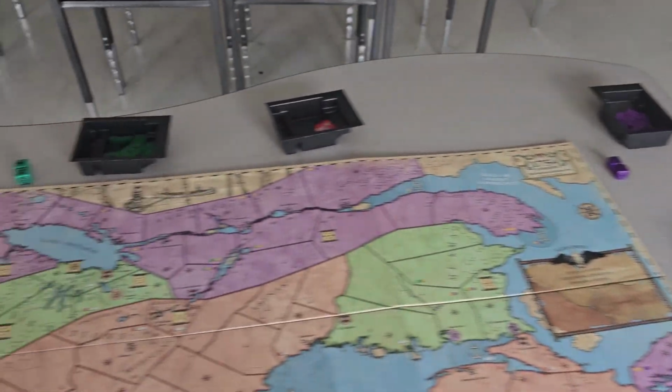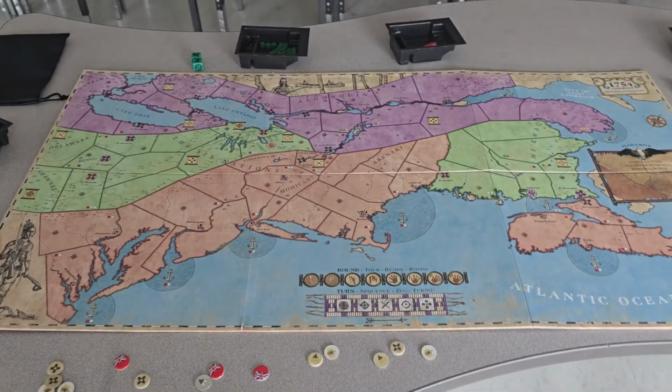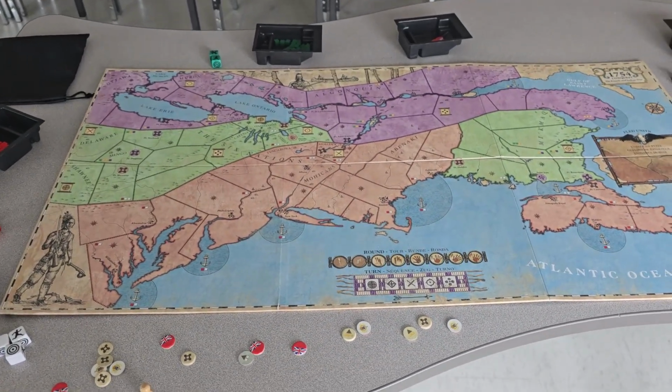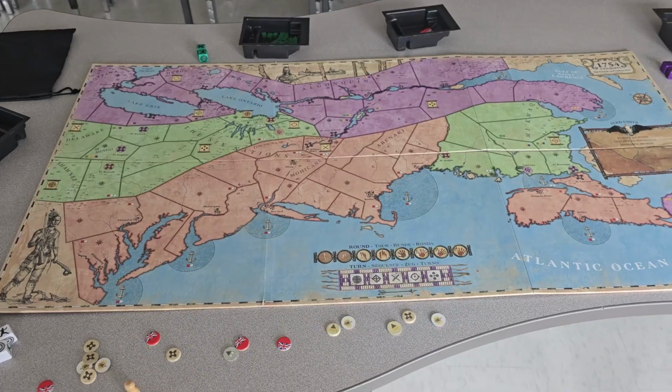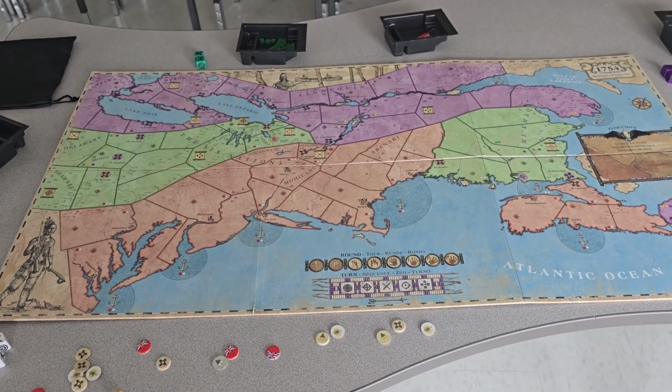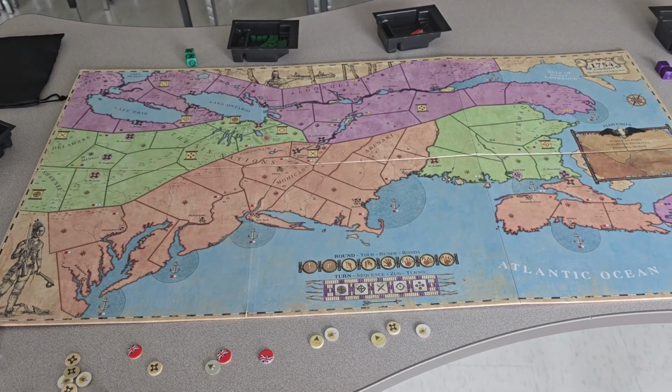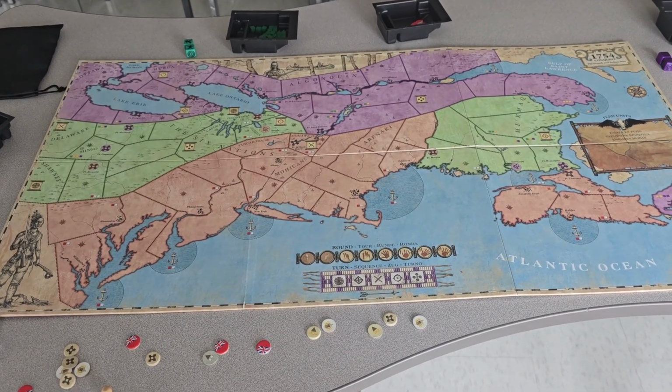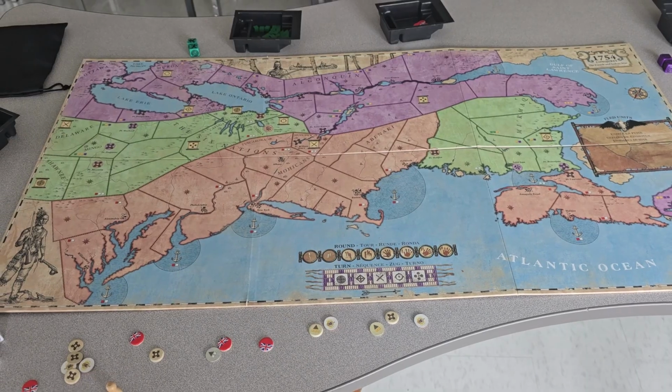But notice I'm not putting out the cards. I don't use the cards because it's just an extra layer of complication for students who, let's face it, probably don't have a lot of board game experience. So I try to simplify it as much as possible. So that's one of the first changes I'm going to make to modify this game for classroom use.